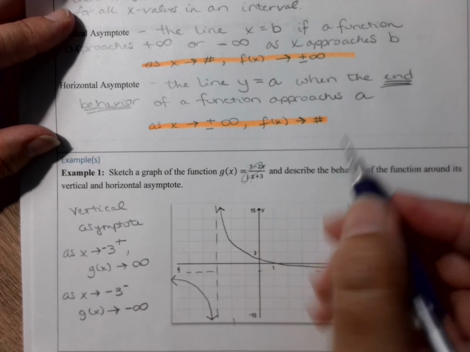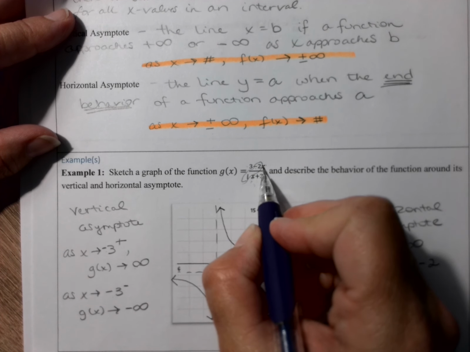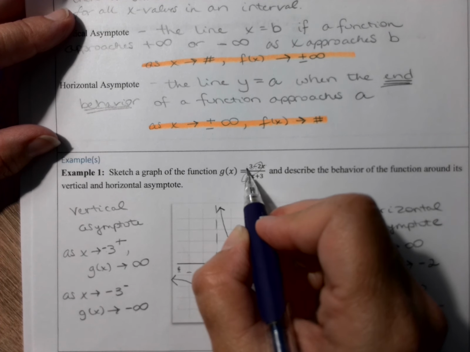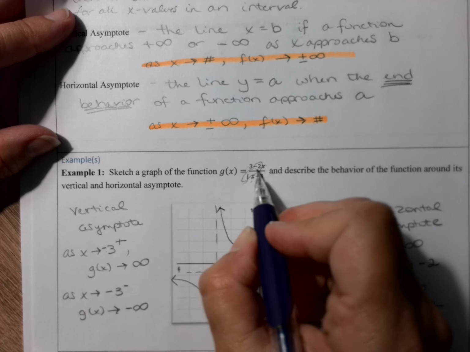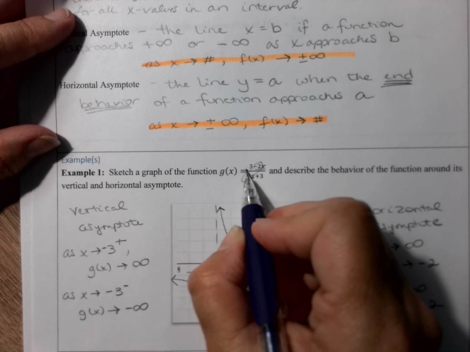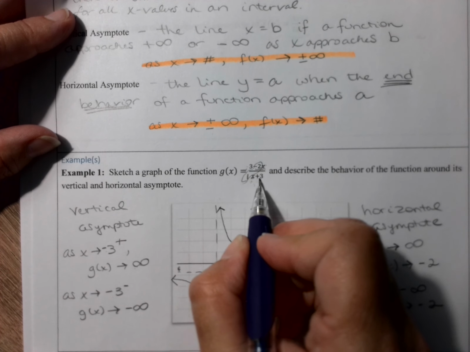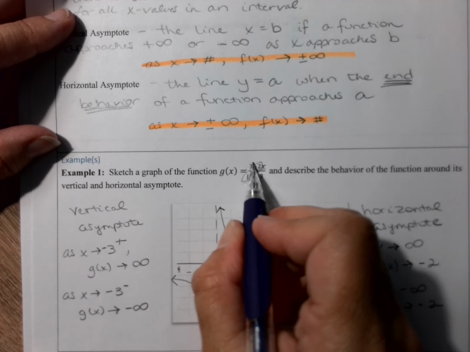Adding 3, think about this. If we're plugging in infinity for x, I can multiply times -2, so I have -2 times infinity. If I add 3, that's not going to make any difference to that number at all. -2 times infinity is so huge, the 3 doesn't matter anymore.